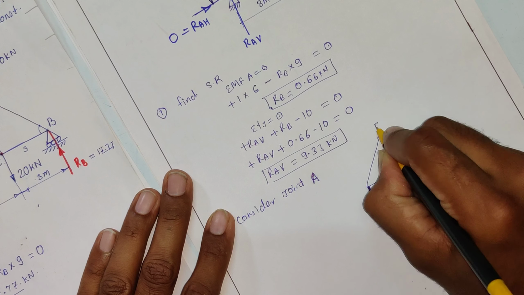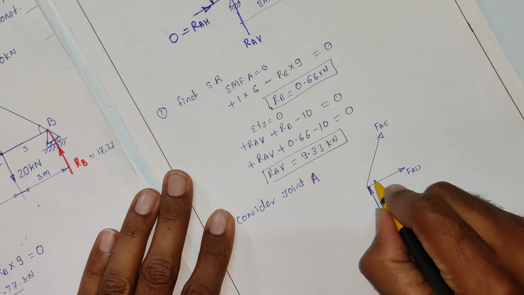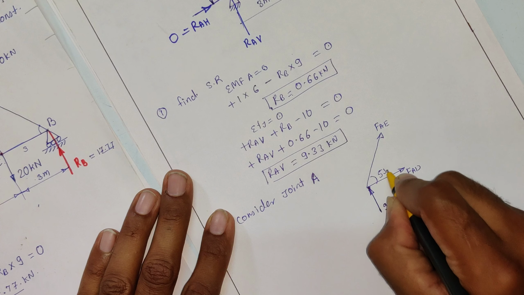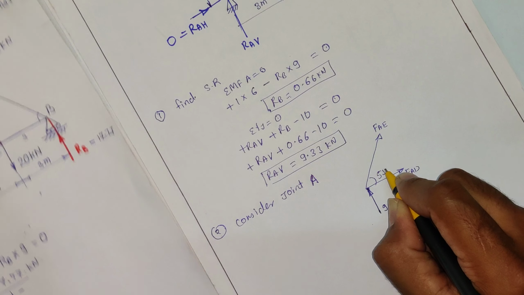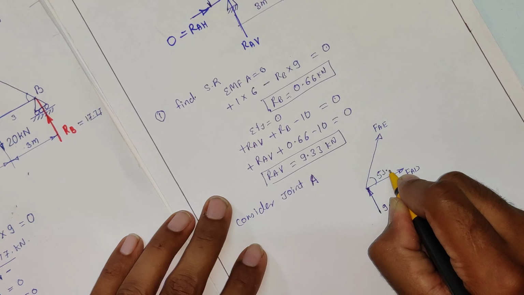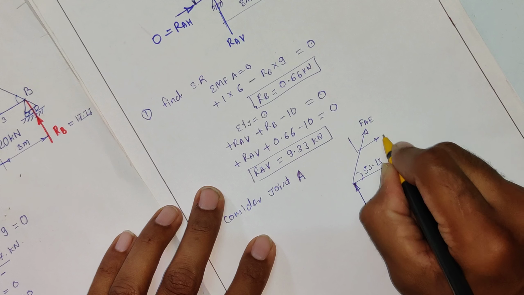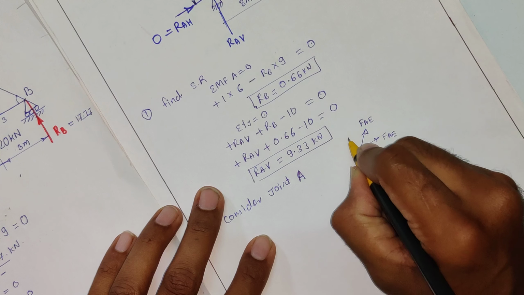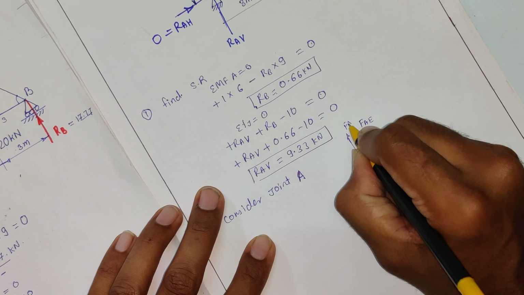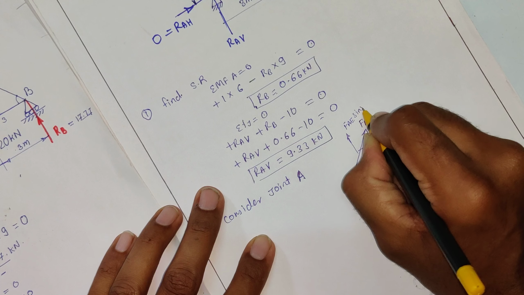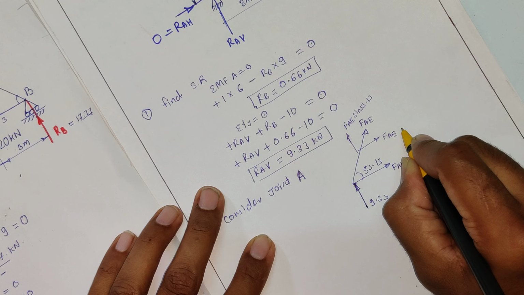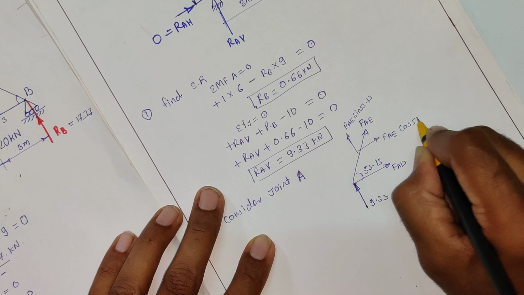This is FAE. This angle is 53.13. So we'll resolve FAE: FAE sin 53.13, FAE cos 53.13.